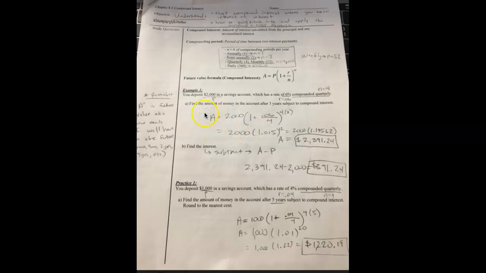So again, I'm trying to find the future value using this formula. I'm going to plug in the 2,000 for the present value, as you can see here, times 1 plus R, so that's 0.06, as you can see there. Divide by N. Remember, this one had quarterly compounding, so N is 4, and then T is 3 years, so T is 3, so you can see that right here.